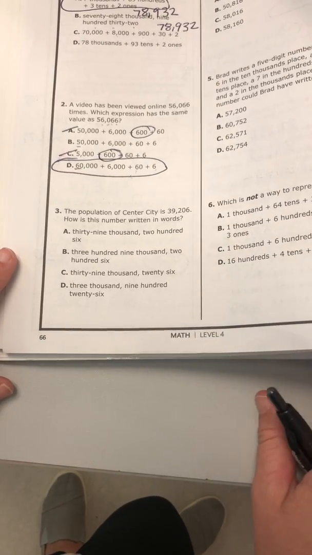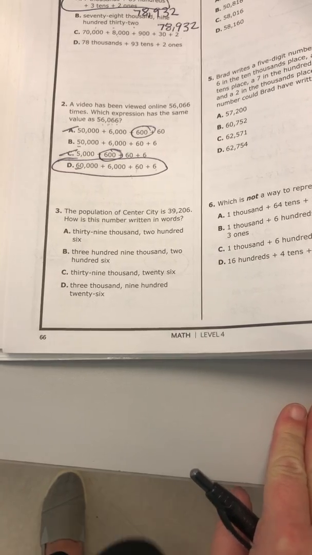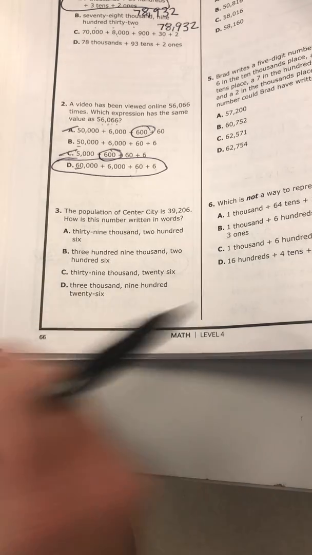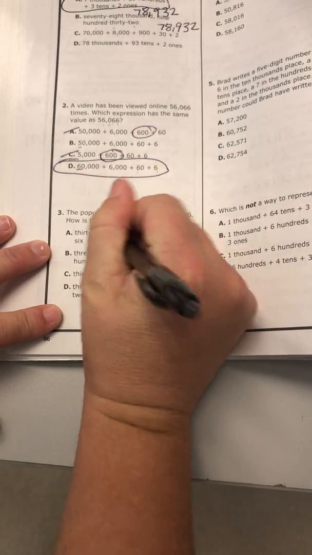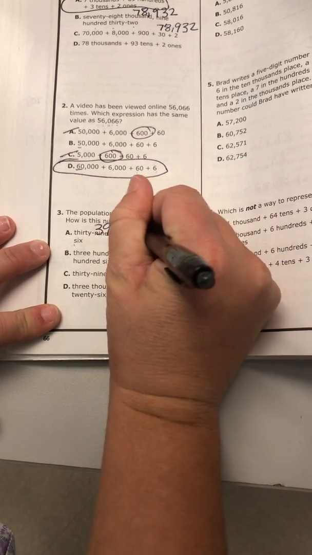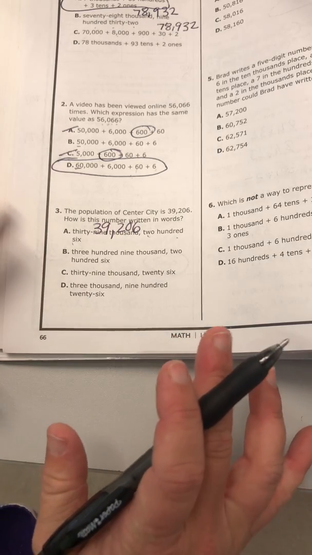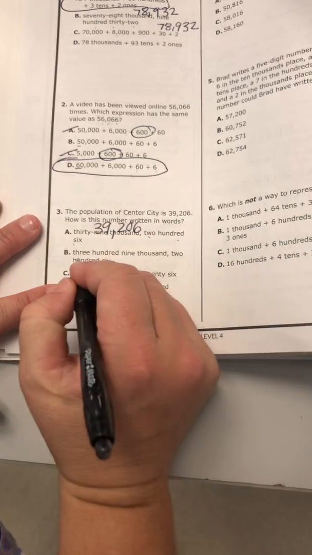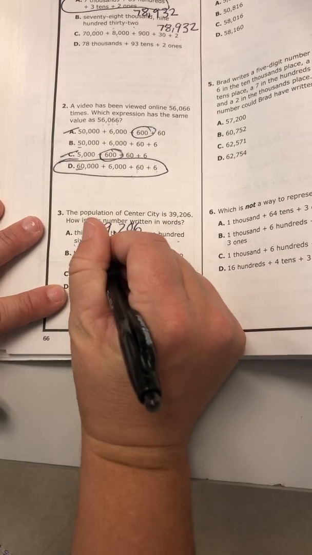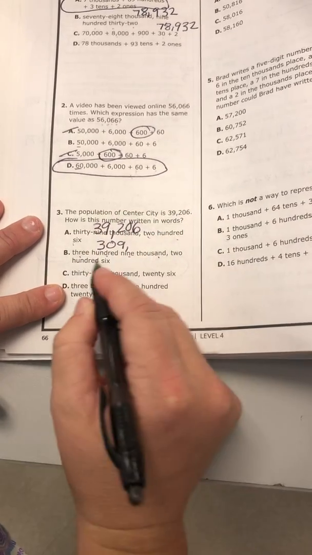And then number 3, it says the population of Center City is 39,206. How is this number written in words? We have 39,206. All right. We see that's right, but let's check the other ones just to make sure. We have 309,206.